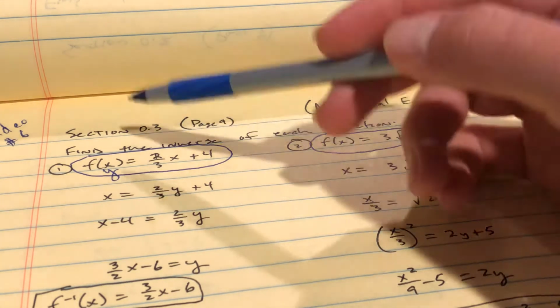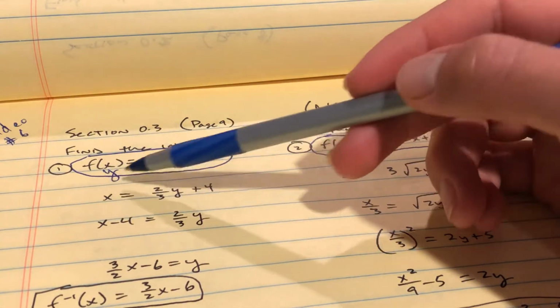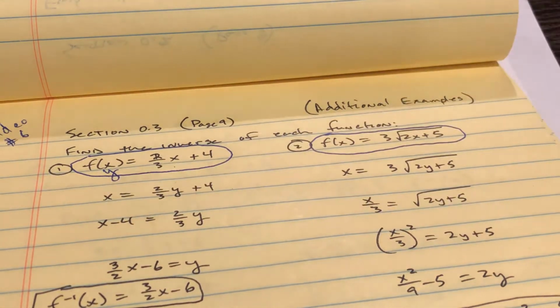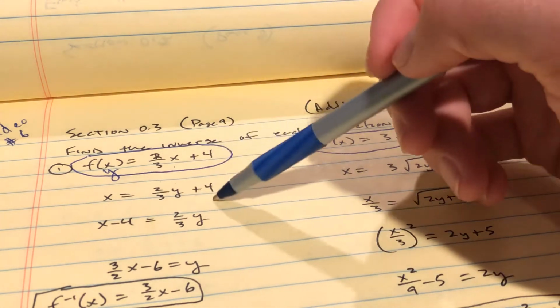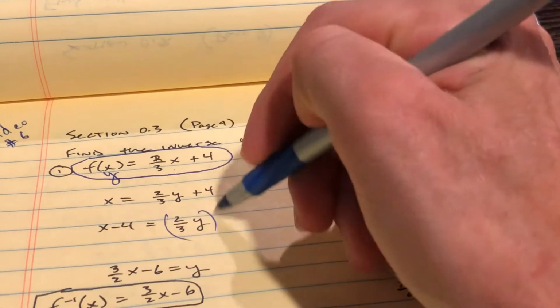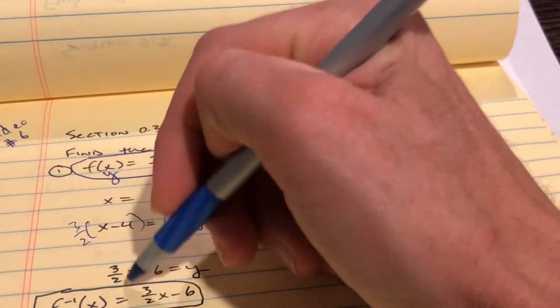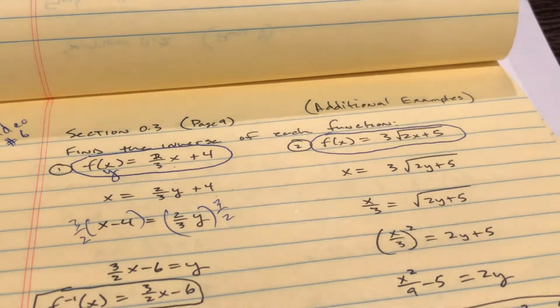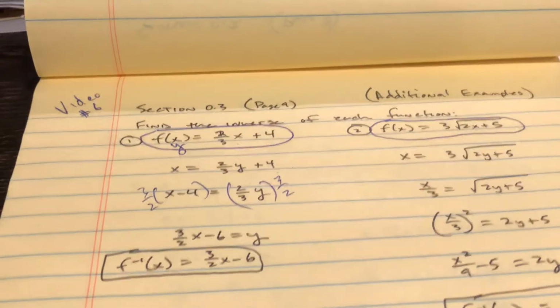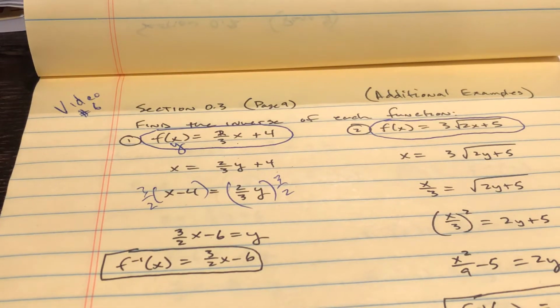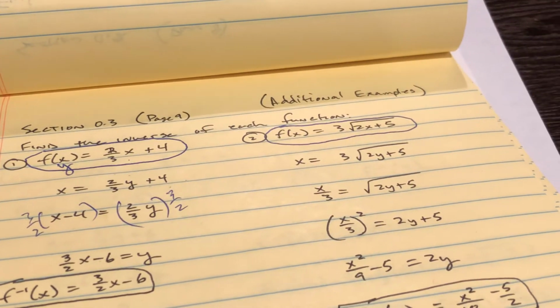So I'm going to switch x and y. Now, x equals 2/3 y plus 4. Now I solve for y. Subtract 4, then I'm going to multiply both sides by 3 over 2. 3 over 2 x minus 6. Again, you were given the function as f of x, so you're going to write f inverse of x is 3/2 x minus 6.